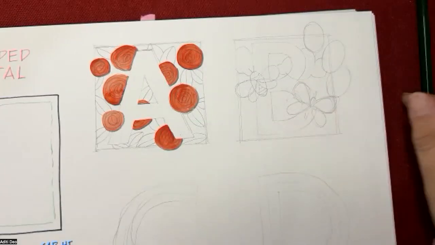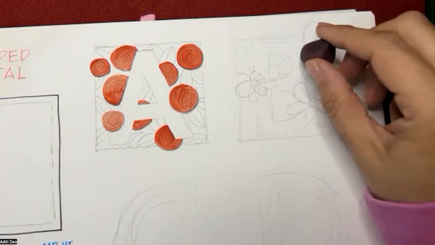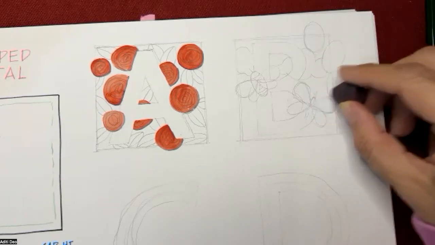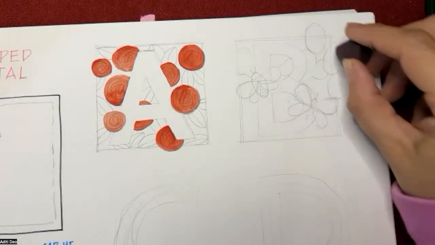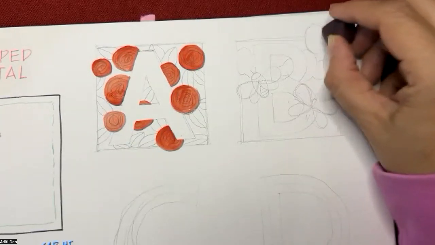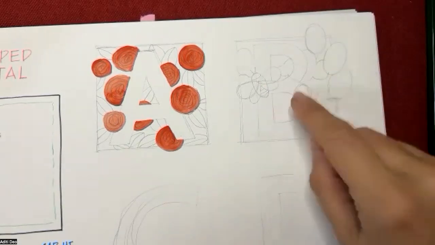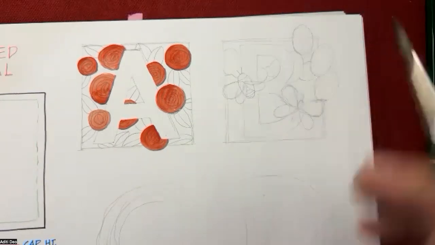So this time round, let's erase the unnecessaries. Are there any unnecessaries? Yes, there's some here. And first I'm going to paint the background. I'm painting the background in a nice cerulean blue, which is very light and bright.